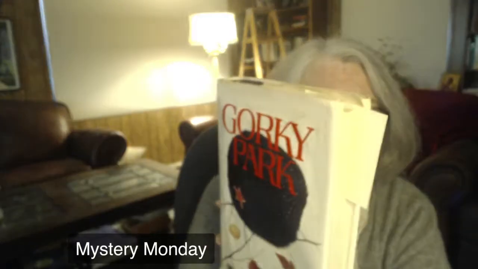This is a really great mystery, Gorky Park, if you haven't read it, by Martin Cruz Smith. Of course, if you're writing mysteries, reading mysteries is just a great way to understand pacing, how characters are revealed, how characters interact, how dialogue works.